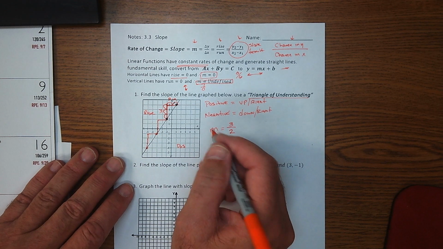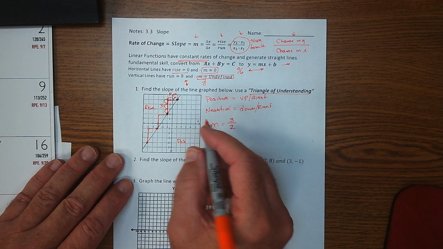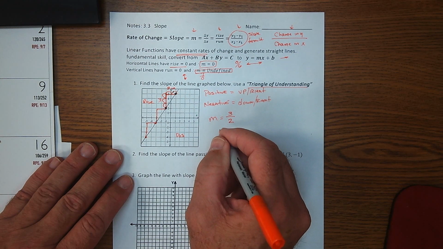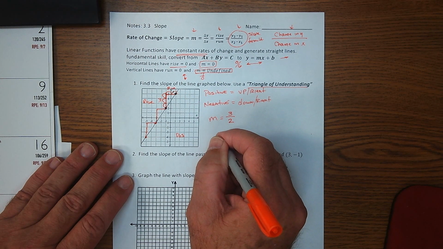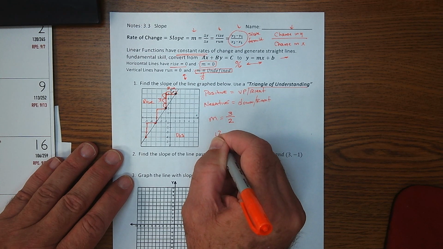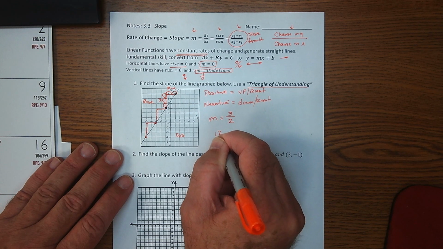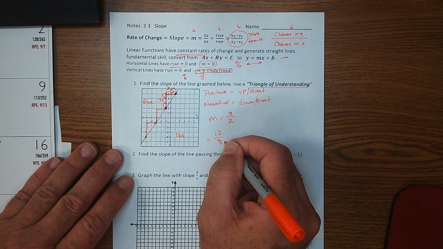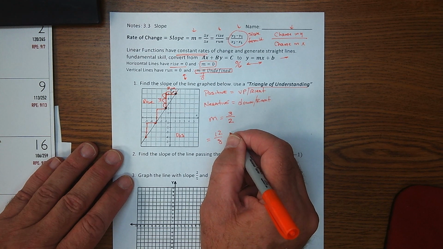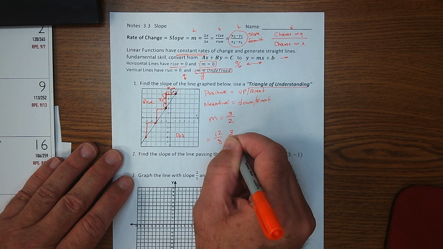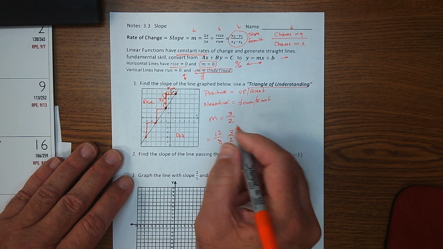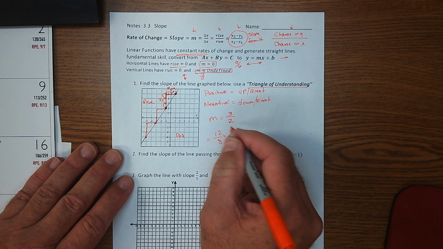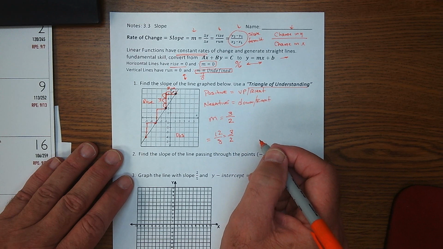Now, a couple things about slope. As you're counting slope, you're going to find yourself with something like 12 over 8. Well, reduce this down to 3 over 2. So reduce all slopes down to the lowest terms.